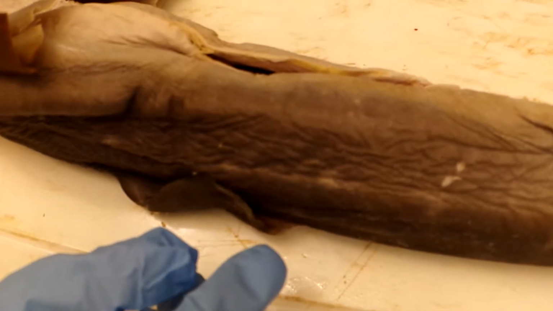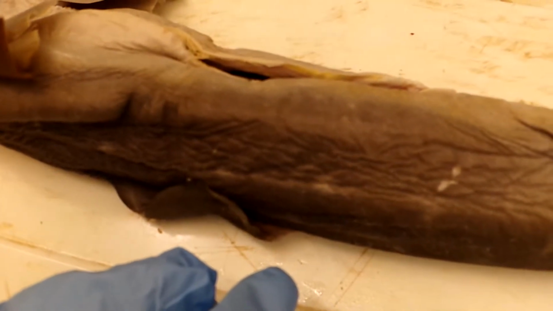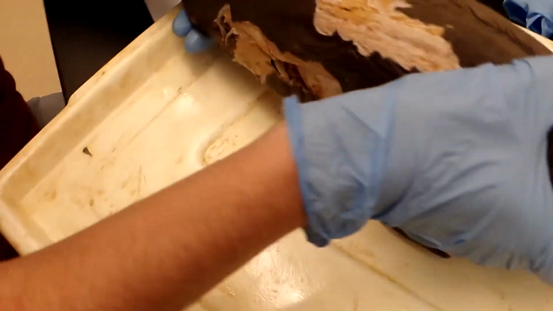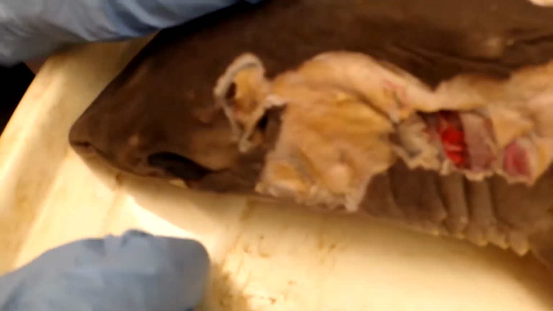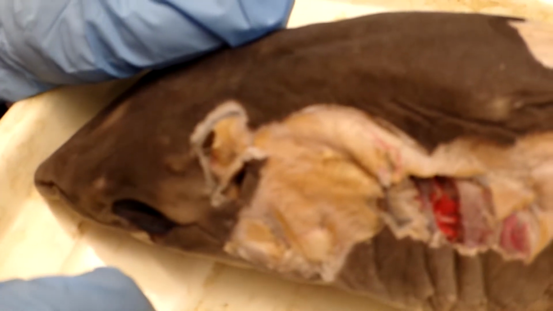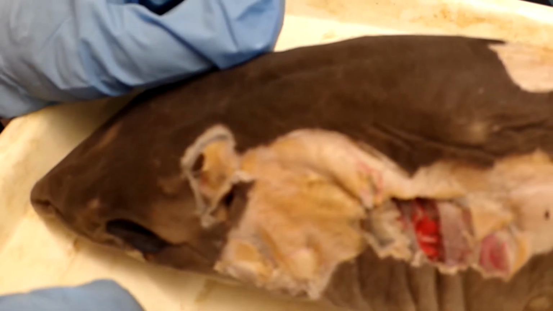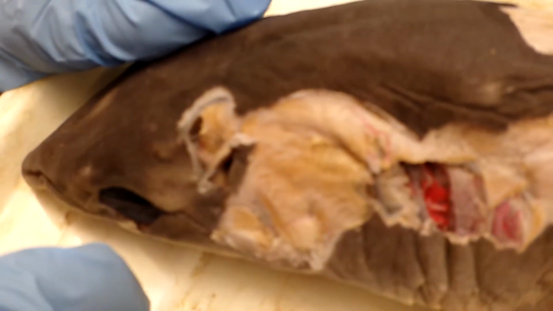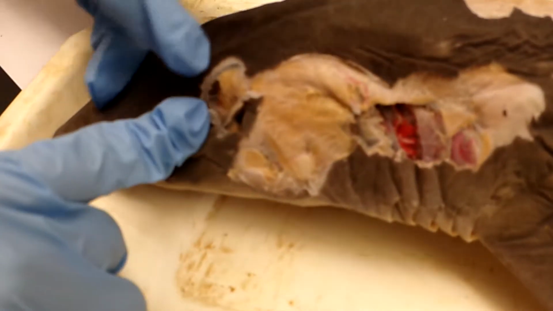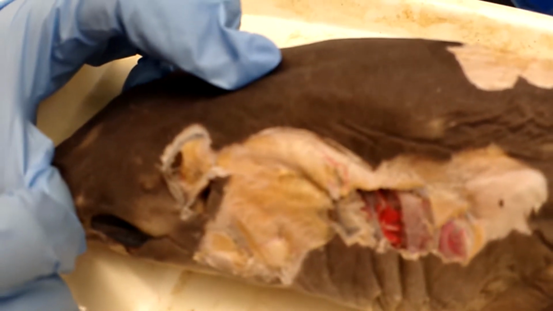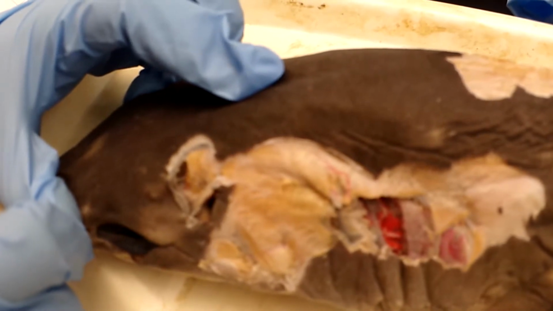The next section is the branchiomeric musculature, and the first one is the levator palatoquadrati, which is located in here, and its origin is the otic capsule, insertion palatoquadrate, and it's homologous to the adductor mandibulae anterior and exterior in the nectaris. The next muscle is the spiracularis, found also underneath in this area, and its origin is the otic capsule, insertion palatoquadrate, and it is also homologous to the adductor mandibulae anterior and exterior.